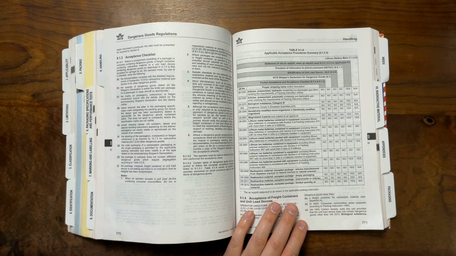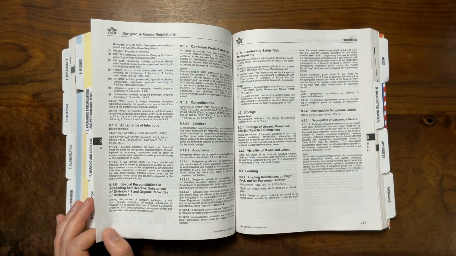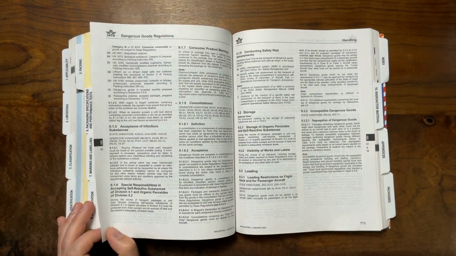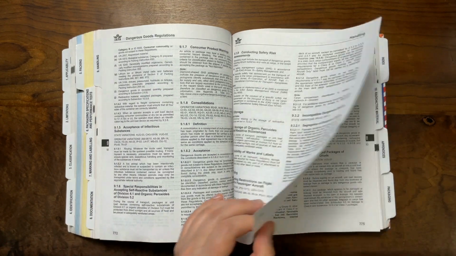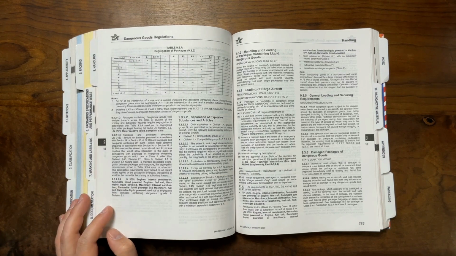We'll also find the regulations for accepting dangerous goods cargo using an acceptance checklist. Continuing on, we find regulations on storage as well as incompatible dangerous goods and how to segregate them. We also find table 9.3.a, which is used for the segregation of incompatible dangerous goods.